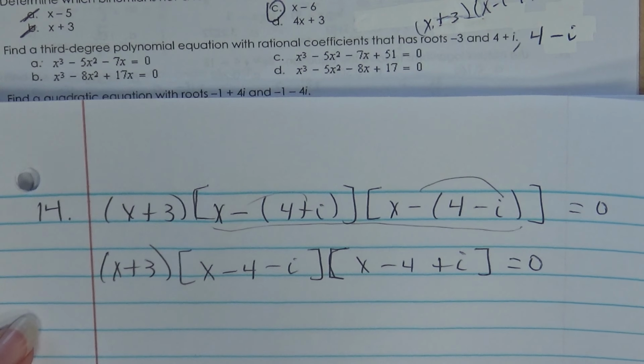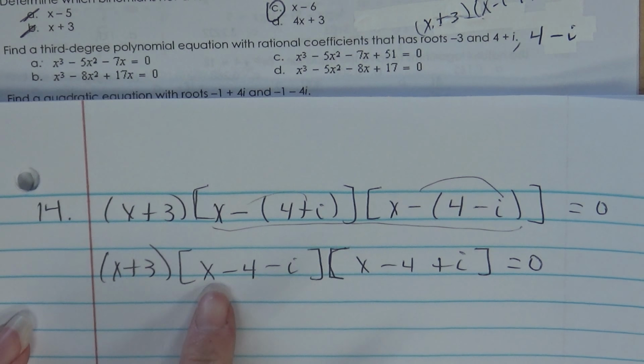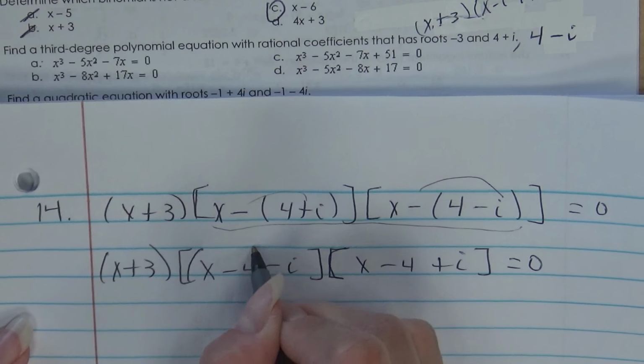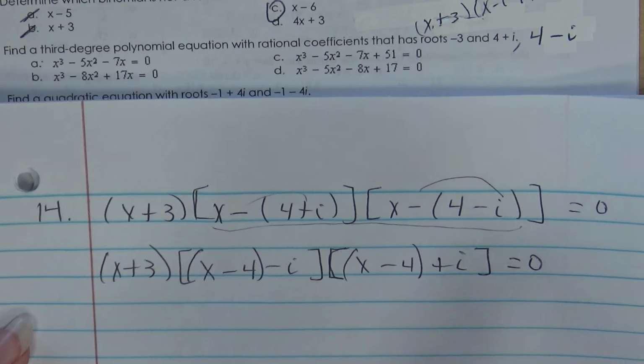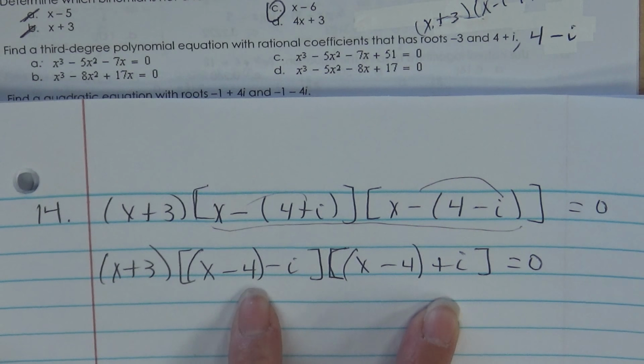Okay? Then, this is where it gets a little tricky. Looking at x minus 4 minus i, x minus 4 plus i, if you look at this long enough, you might recognize that if you put parentheses around the x minus 4, what's left, these are actually conjugates.